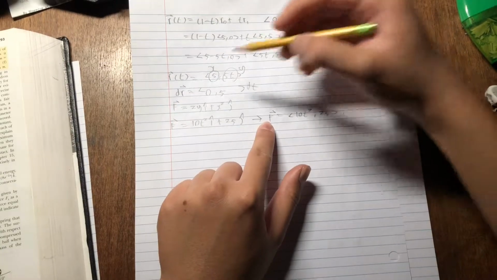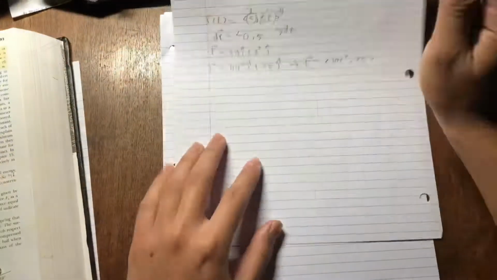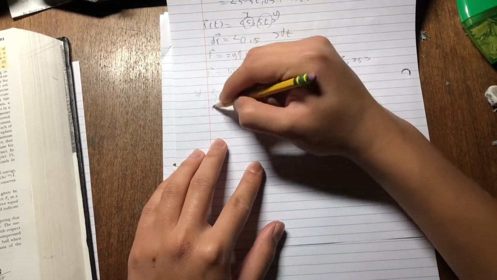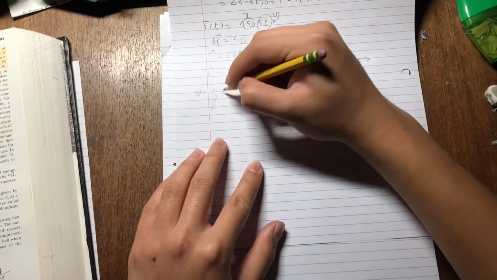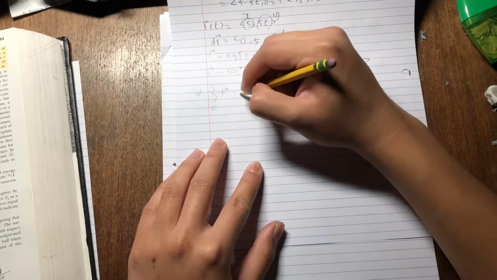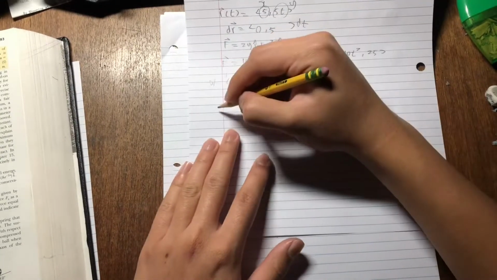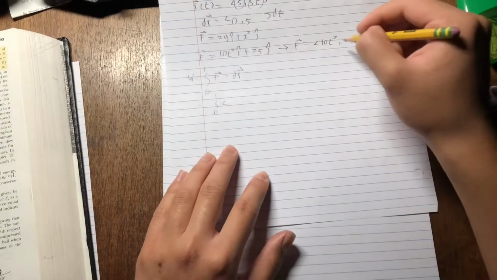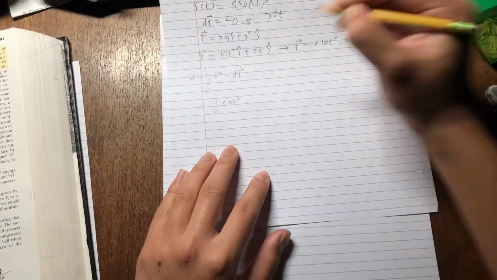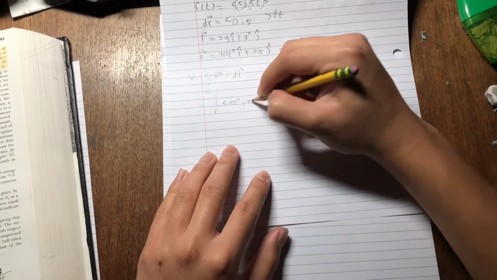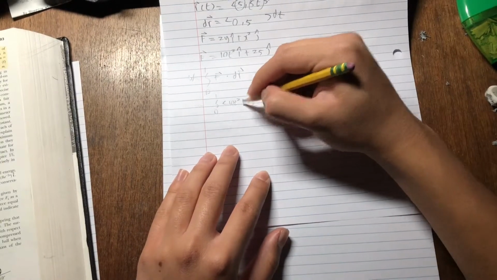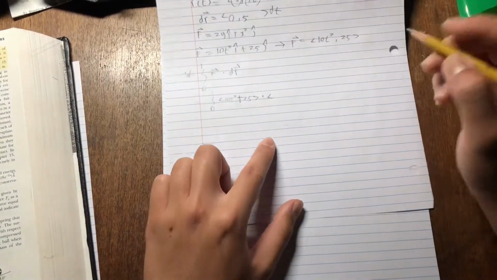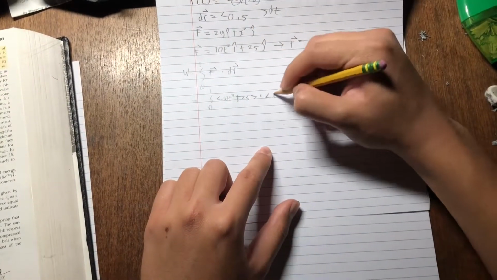So you have F, you have dr. We can plug it into our work equation. So work equals the integral from 0 to 1 of F dotted with dr. And so we are going to plug in F, which is 10t squared, comma 25. Oh, I forgot to write plus 25. And then dotted with dr, which is 0, comma 5.